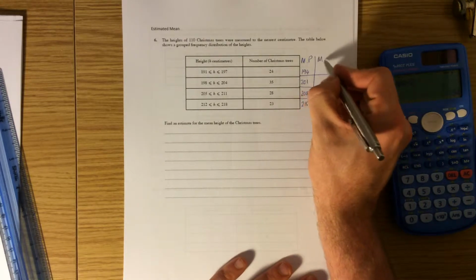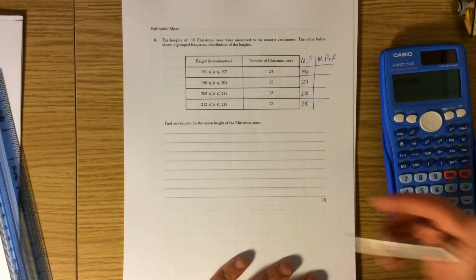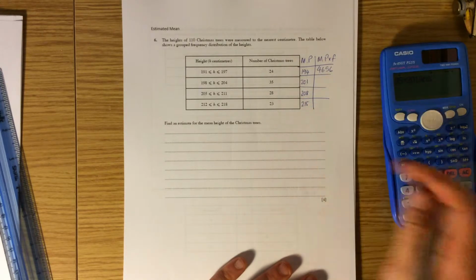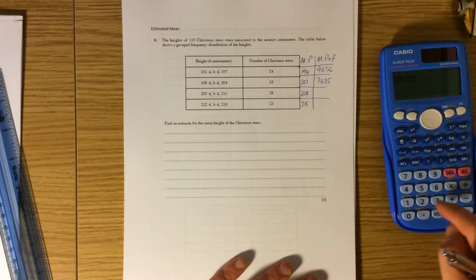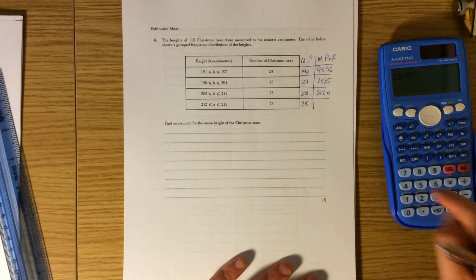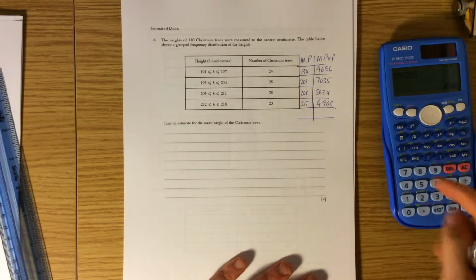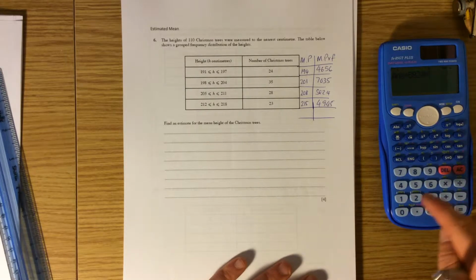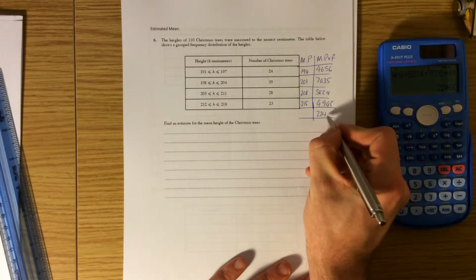Next column is the midpoints times by the frequencies. So that's 194 times 24, 4656. 35 times 201, 7035. 28 times 208, 5824, and 23 times 215, 4945, and then I'm going to add these together, which gives me a total of 22,460.